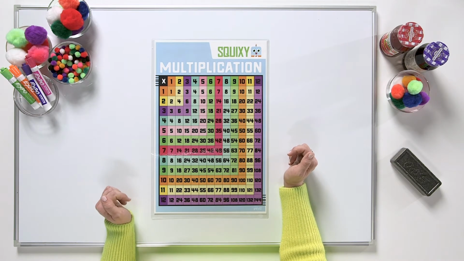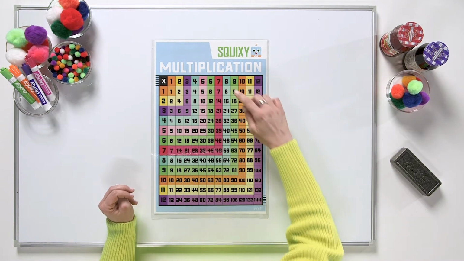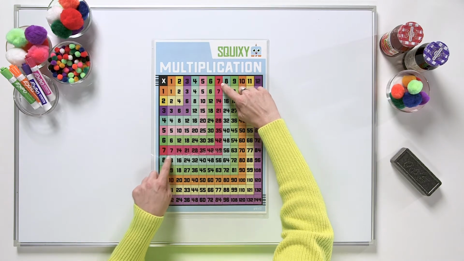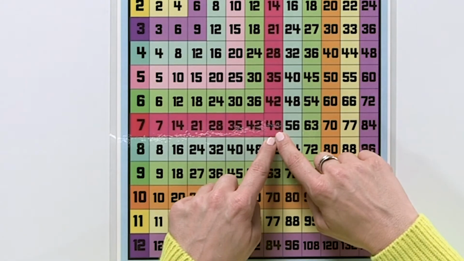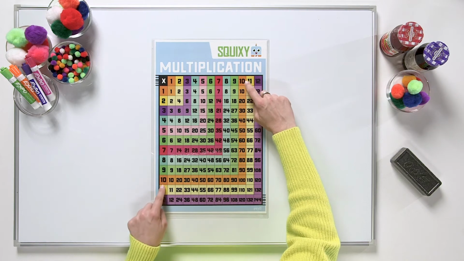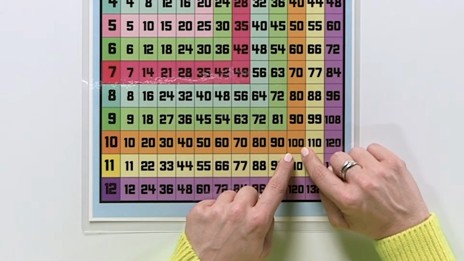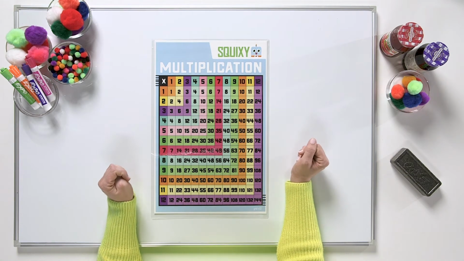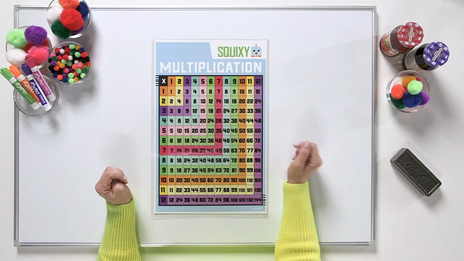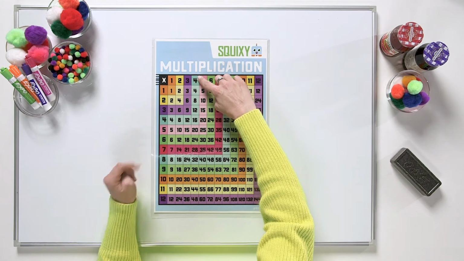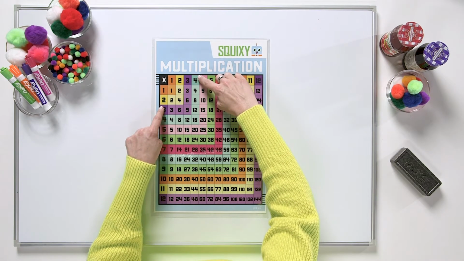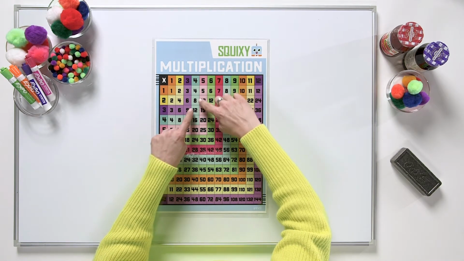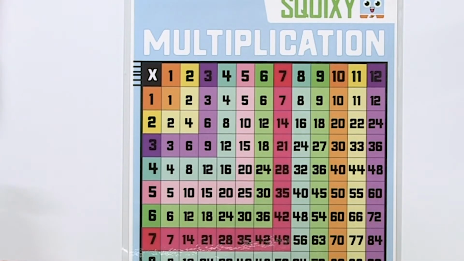I notice that each doubles fact comes to a point. For example, 7 times 7 comes to a point at 49. 10 times 10 comes to a point at 100. The product of two even numbers is always even. For example, 4 is an even number, 2 is an even number. 4 times 2 makes 8, which is also an even number.